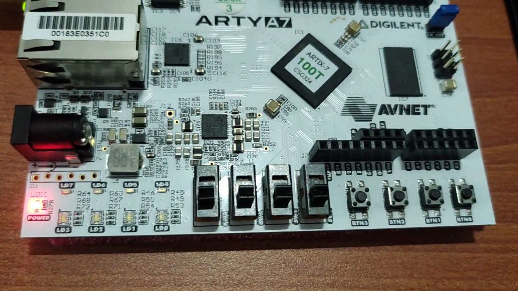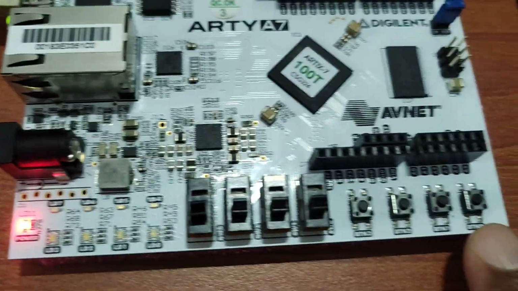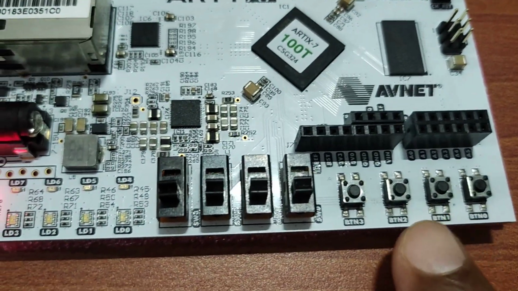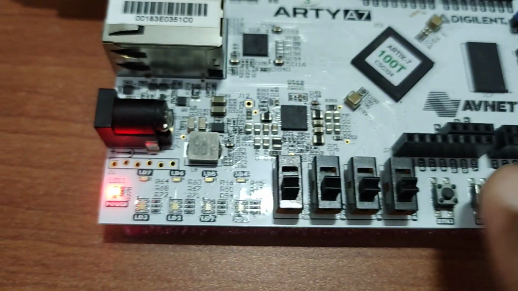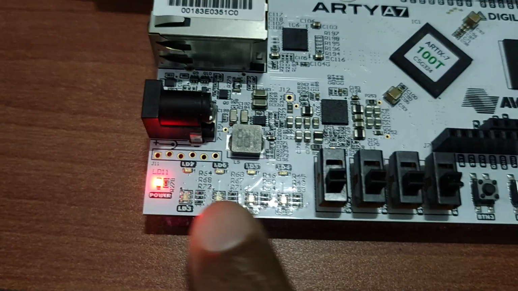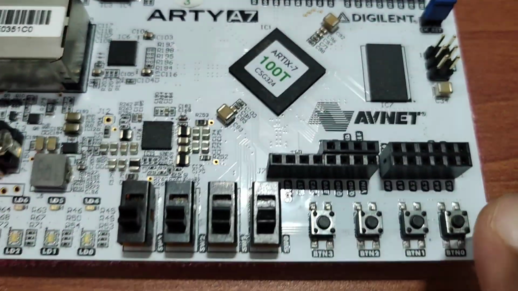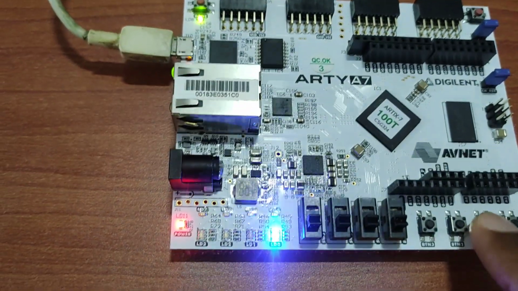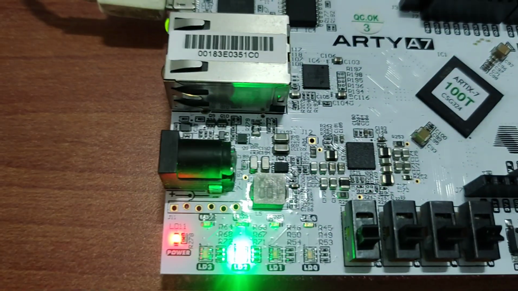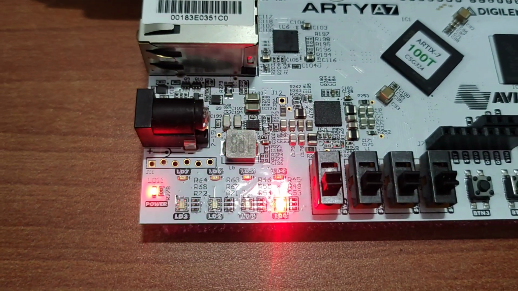Here some buttons are given, so you can just see here. This is button 0, this is 1, 2 and 3. So if I press button 1, the LEDs here will be glowing in a cyclone manner, or in a cyclic manner. So I'll press button 1. You can see here the LED is glowing in a cyclone manner.